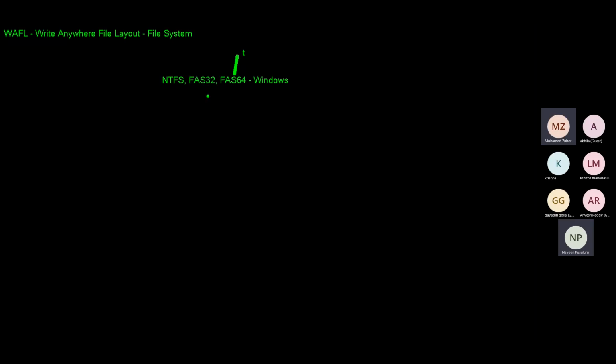So what does a file system actually do? The file system is responsible for writing the data to the disk. The file system alone knows where to put the data in a hard disk, which blocks are used, and which blocks are free.